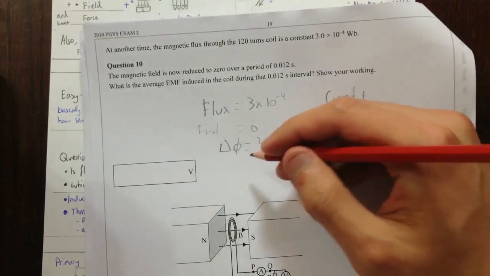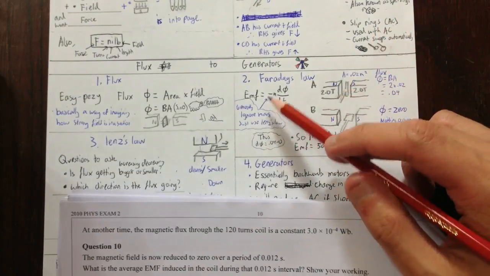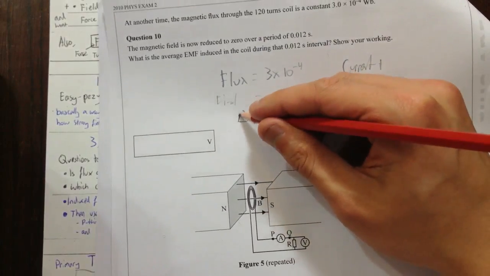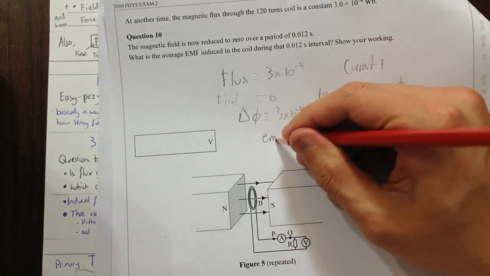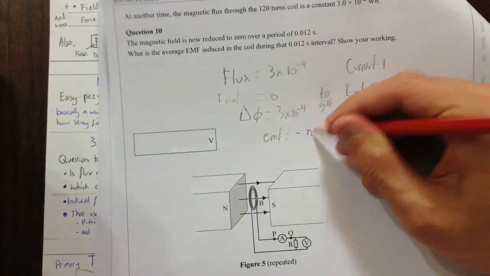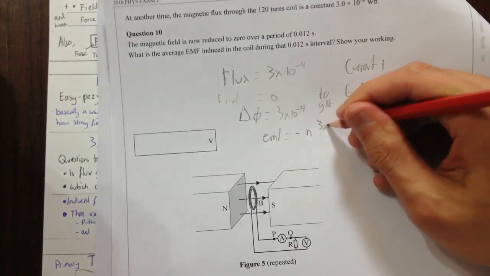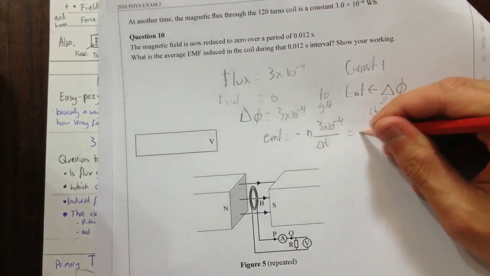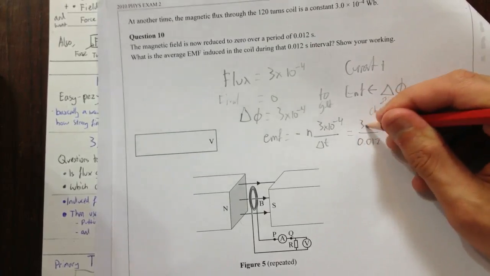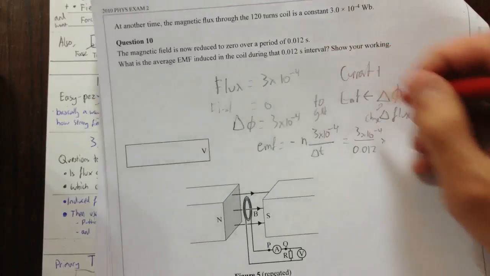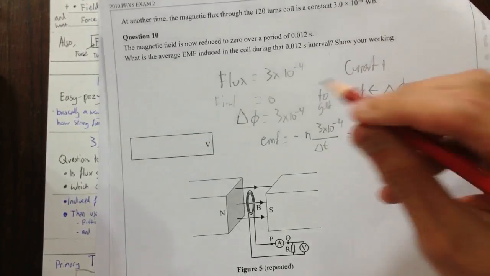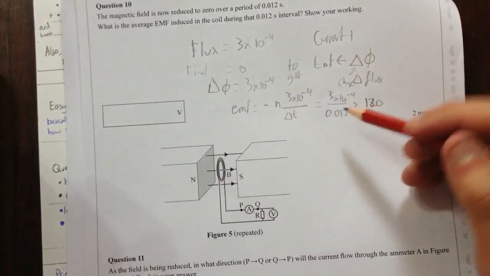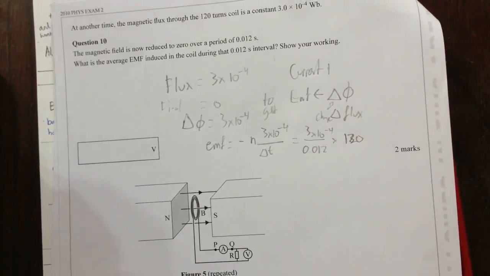Okay, now our formula for EMF is EMF equals negative n change in flux over change in time. That d is basically the same thing as a triangle. So our EMF equals negative n change in flux, which is 3 times 10 to the negative 4, over change in time, which is 0.01. And now we need our n, that's 120. And what do we do about the negative? Basically just ignore the negative. That's why we have Lenz's law. So don't ever worry too much about the negative.